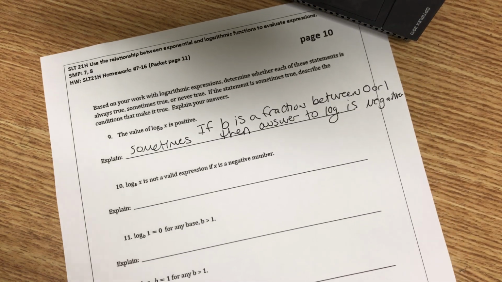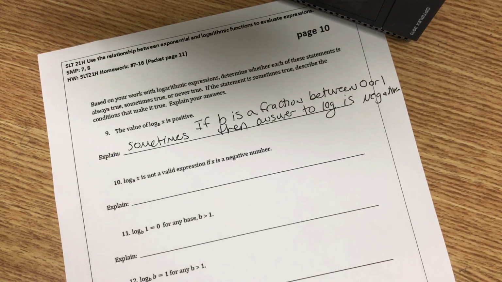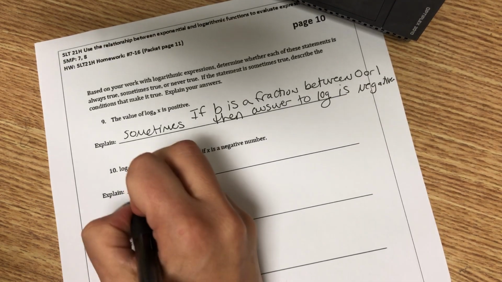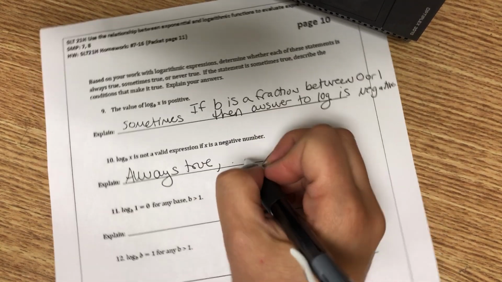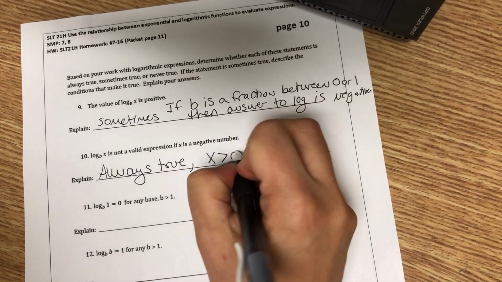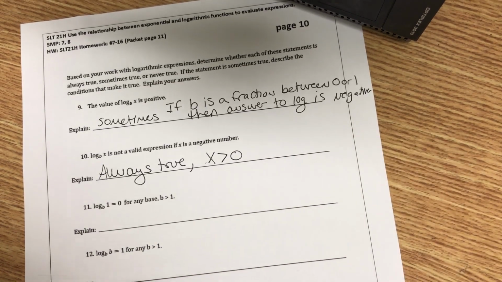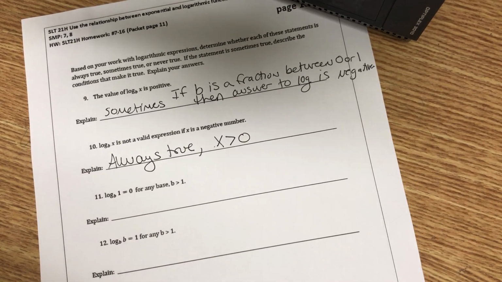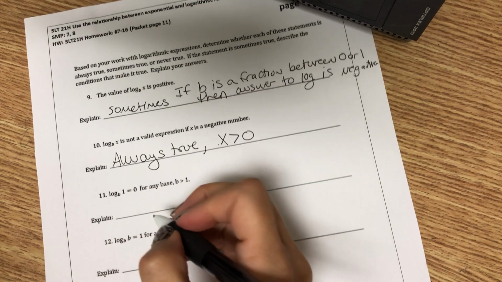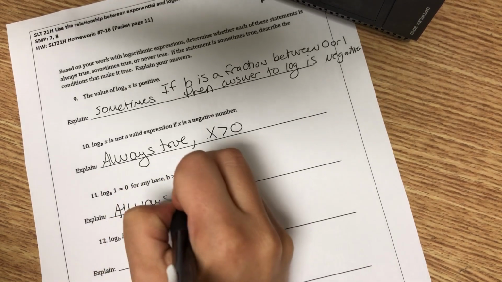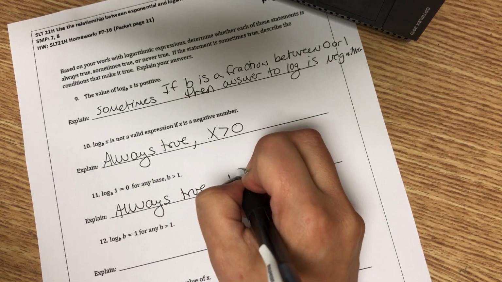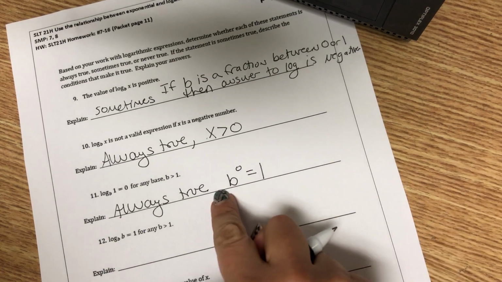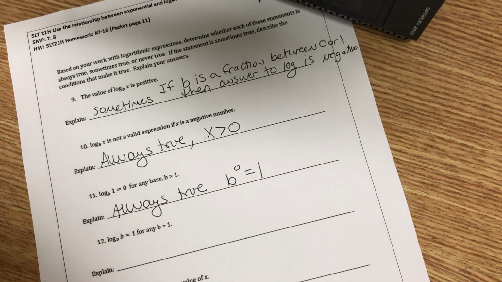Okay, number 10, log base b of x is not a valid expression if x is negative. That is always true. The argument can never be negative. X has to be greater than 0. Log base b of 1 equals 0 for any base greater than 1. That is always true because if we write that as an exponential, it's saying base to the 0 is 1. Well, anything to the 0 is always 1, so that will work.